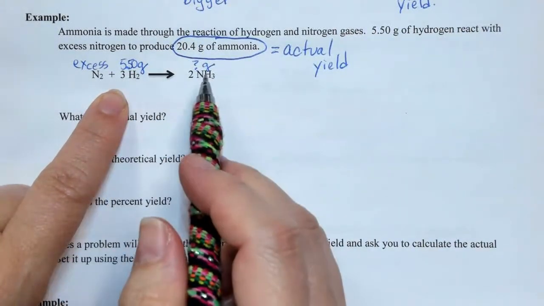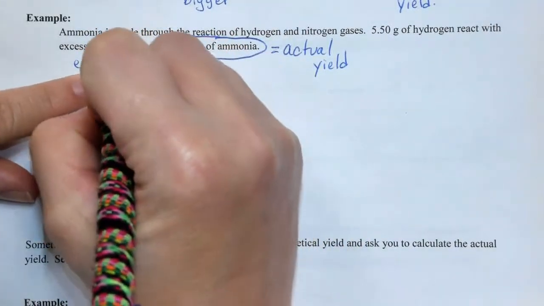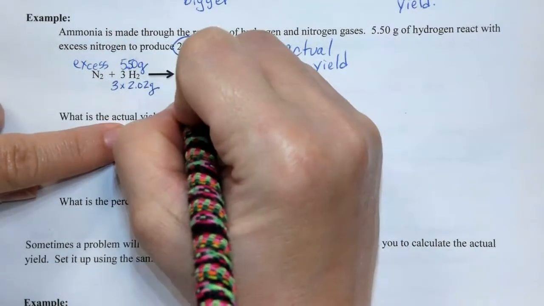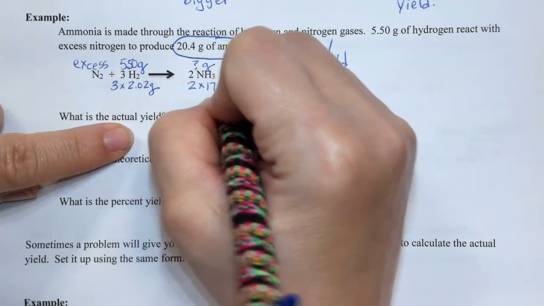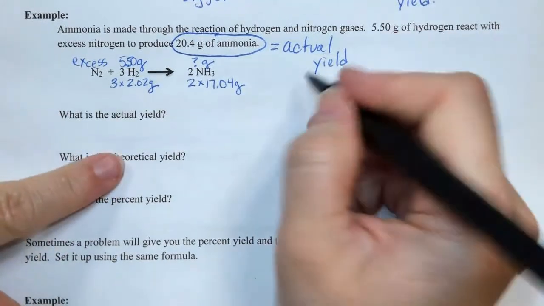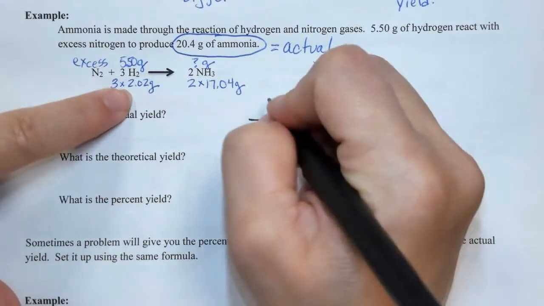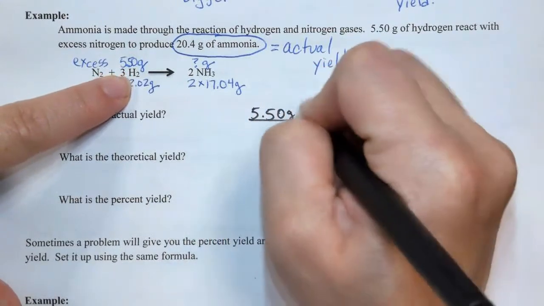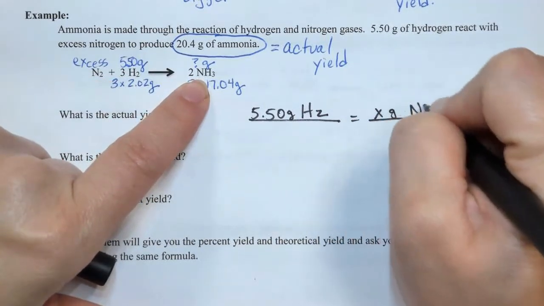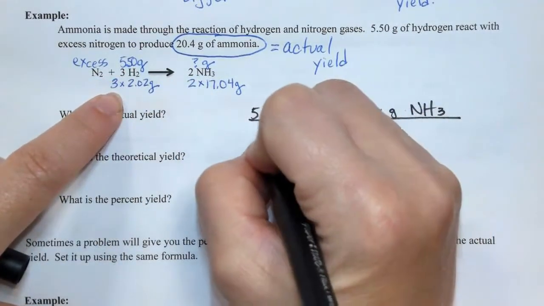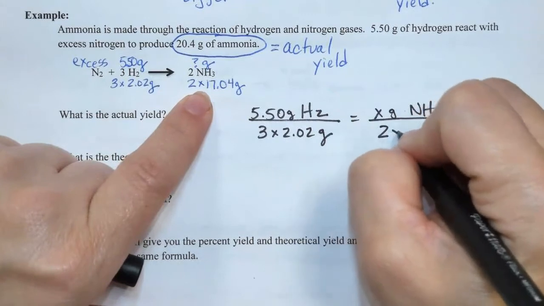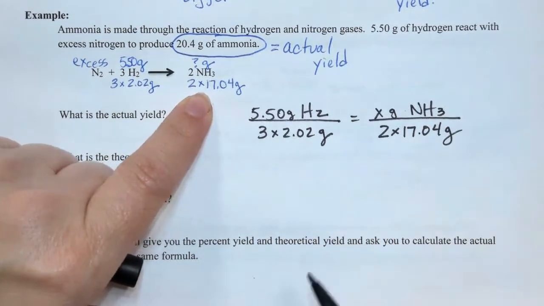So we're going to do a theoretical yield calculation. Again, we take the coefficient times the mass from the periodic table for hydrogen, and then take the coefficient times the mass for ammonia. When I set up my proportion, I get 5.50 grams of hydrogen equals, and we want to know X grams of NH3, and then down here it's going to be 3 times 2.02 grams for hydrogen, and over here 2 times 17.04 grams of ammonia.